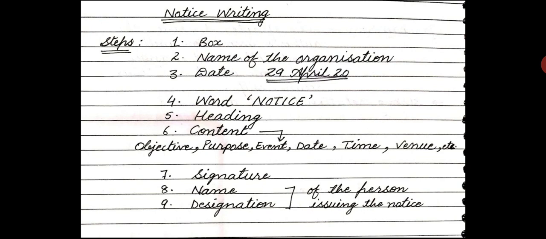Before starting to write a notice, the list of value points must be with us: that this is the particular event or occasion or celebration, and these are the points which are to be discussed or informed.